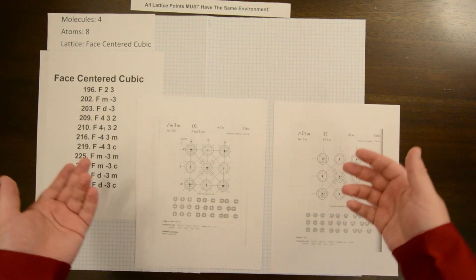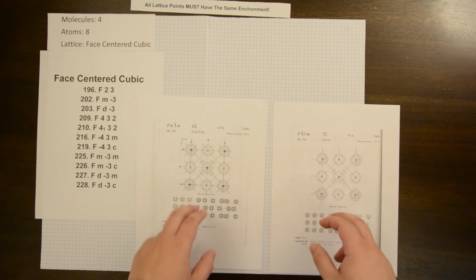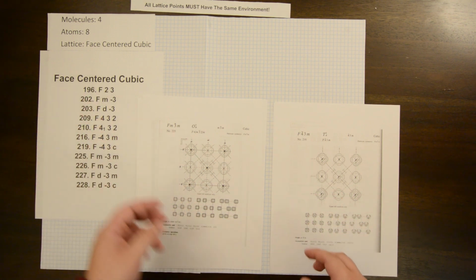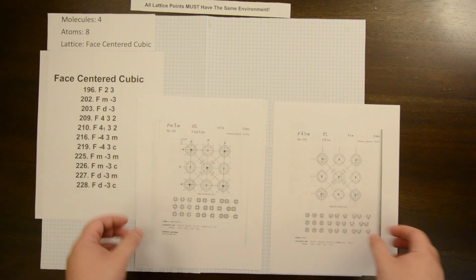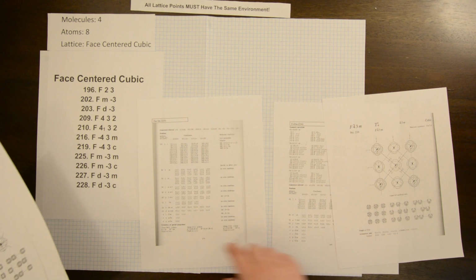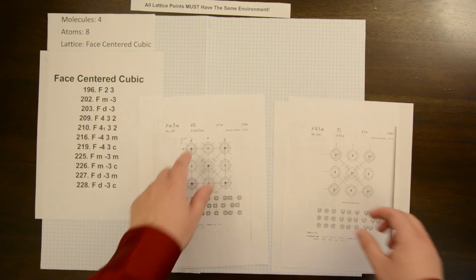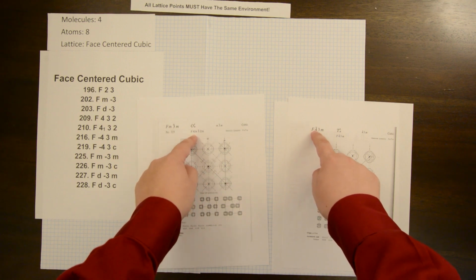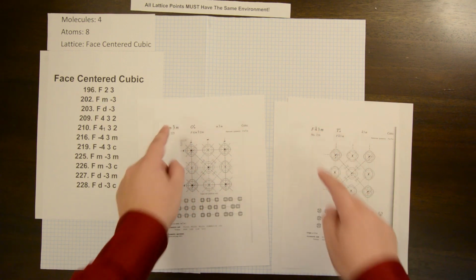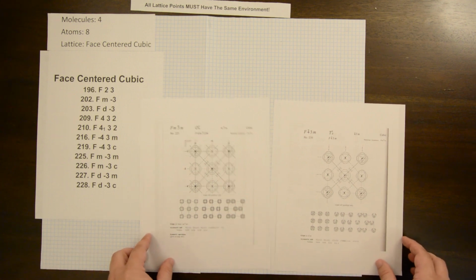So we're kind of at an impasse now. We have 2 space groups, both of whom are face-centered cubics. They have 2 rank 4 positions. Let's check that again to be sure. 4, 4, 4, 4. They both have 4-fold rotation axes and inversions. So, how'd we pick between these?